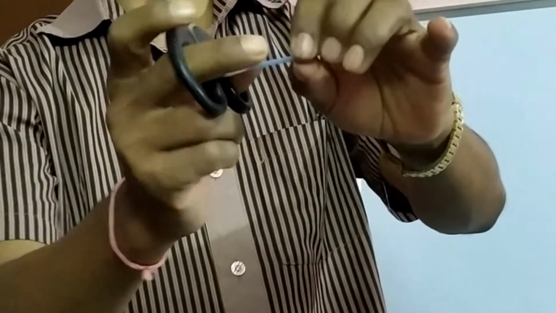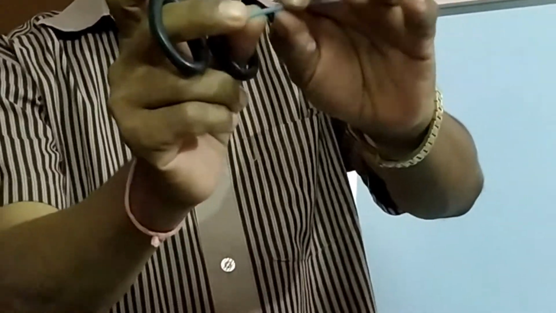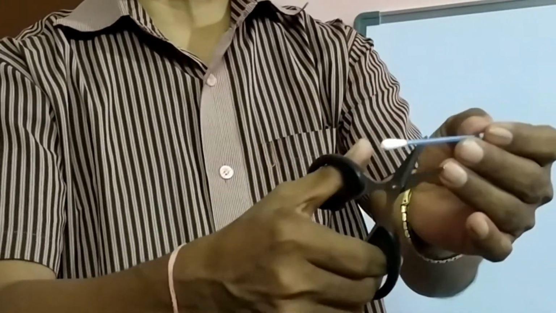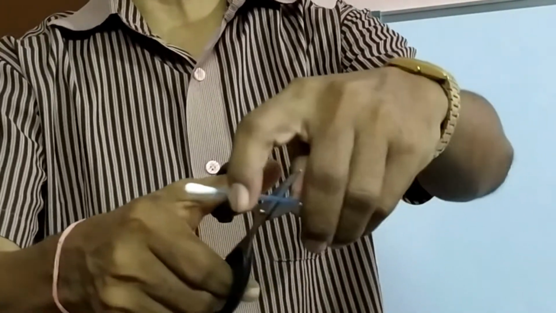Now if I say, can you break this earbud? How to break it? Either you have to apply some force, right? As it's a plastic, it may not break by applying force here. What I do also, when I cut it, I am applying force. Now I will cut it.